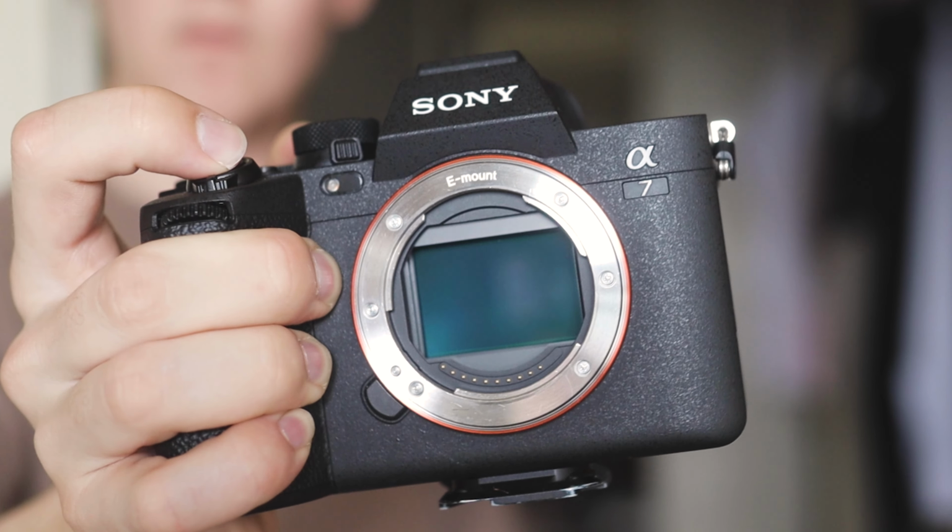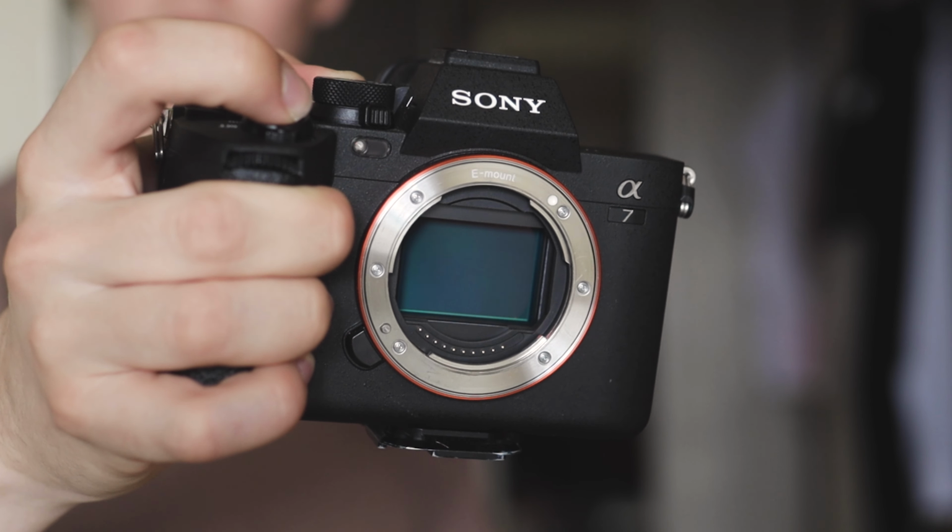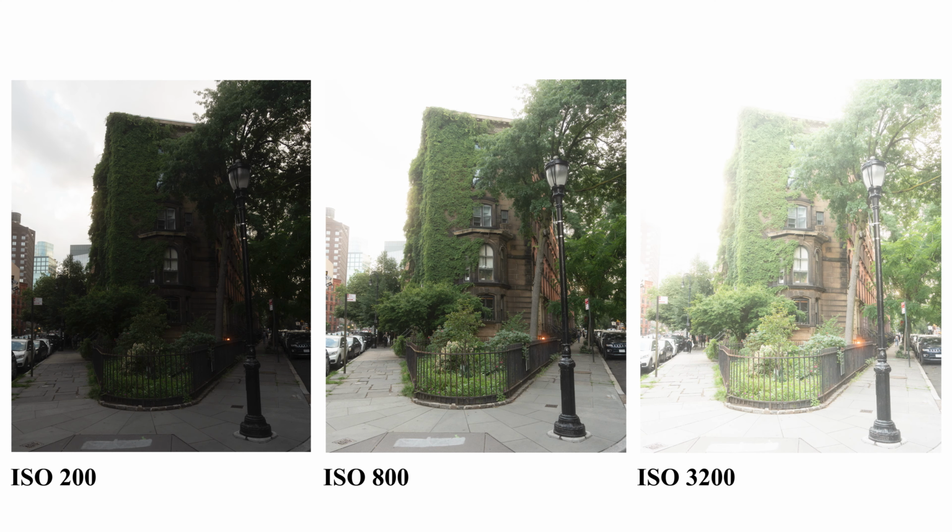Now, the last setting you need to understand to be able to use your camera completely in manual mode is ISO. ISO, or ISO as you'll sometimes hear people call it, affects your camera sensor's sensitivity to light, effectively changing how bright or dark an image will be. ISO is the only setting in the exposure triangle that doesn't really affect the creative look of an image. It's just there to help you get the right exposure or brightness level in your photo.